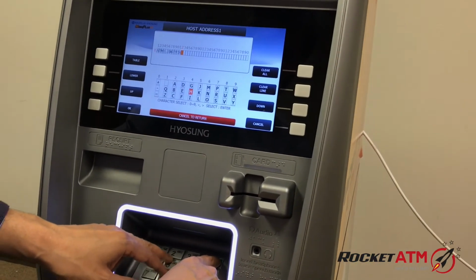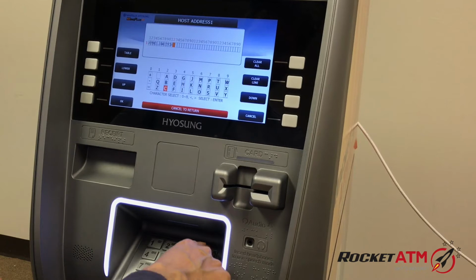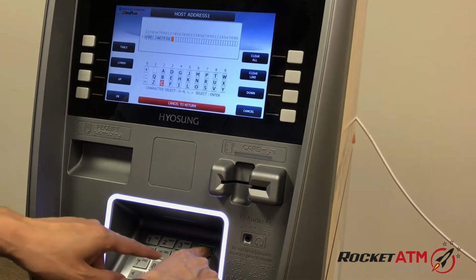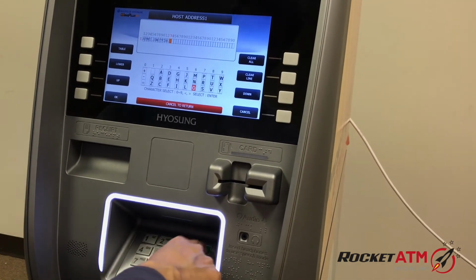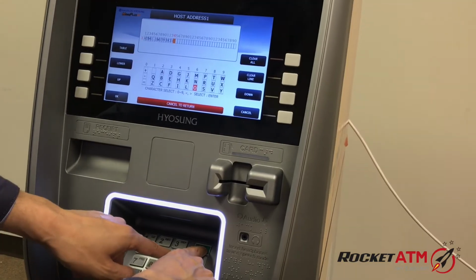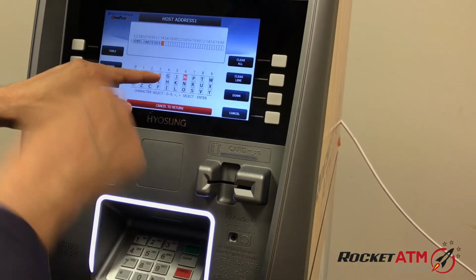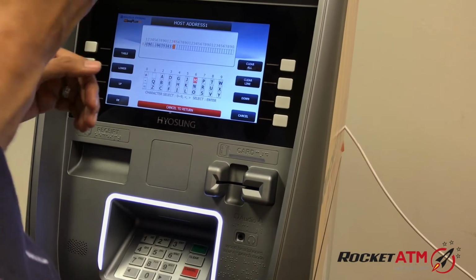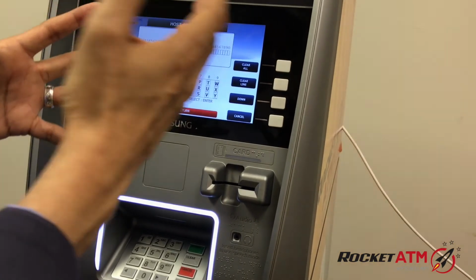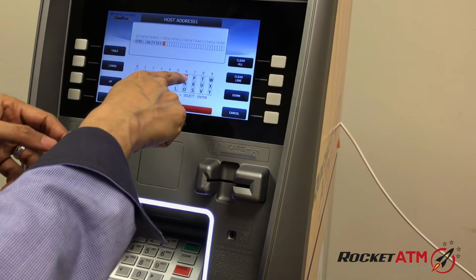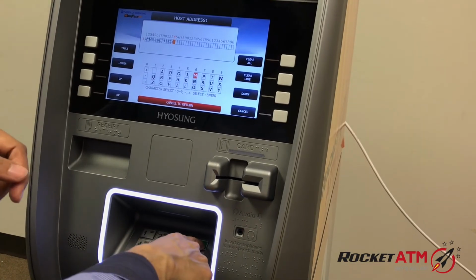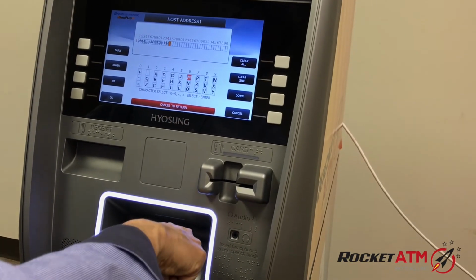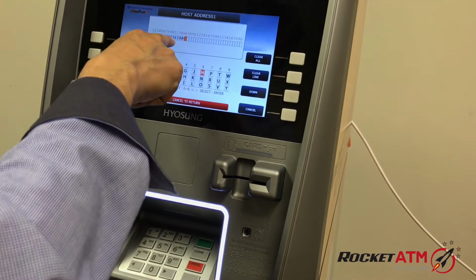So commerce is C, enter, O, enter, M. Now M is a little bit interesting because commerce is COMMERCE. So once I have that desired letter highlighted and I need 2 M's, I'm just going to hit enter, enter. So COMMERCE.